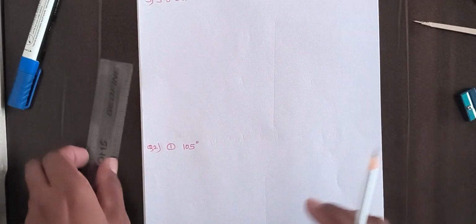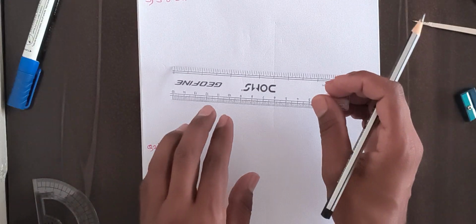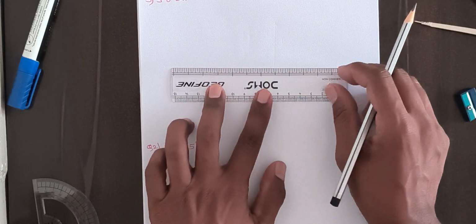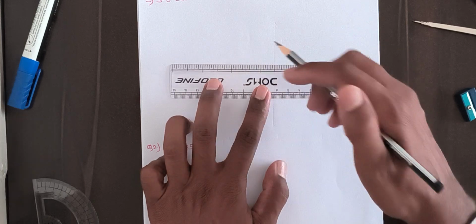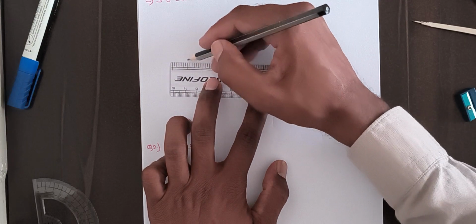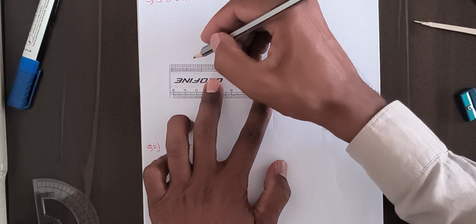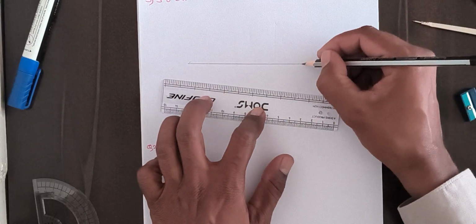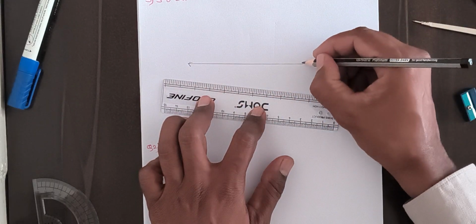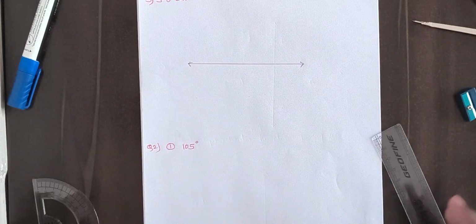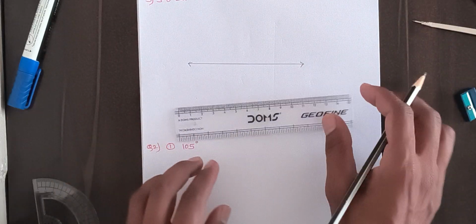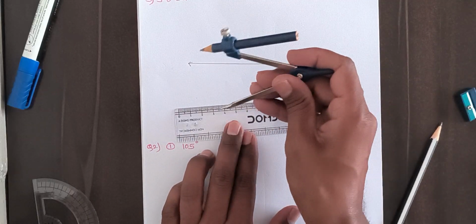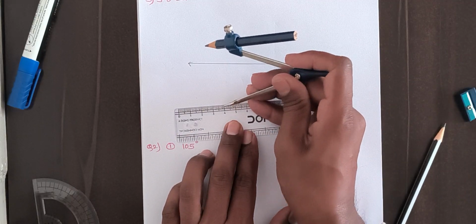Now a similar procedure for 3.8 also. I need to draw one line. Then on that line I need to take 3.8.